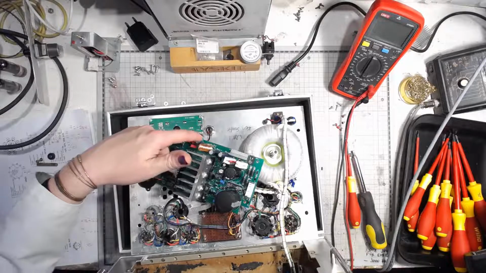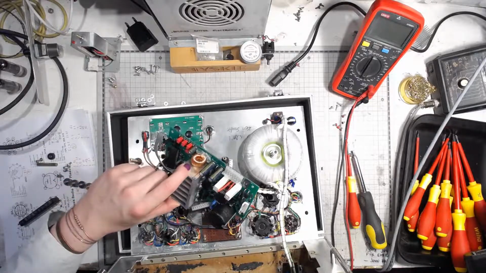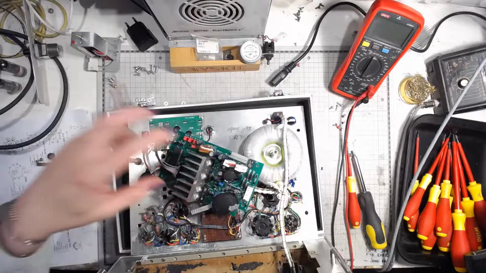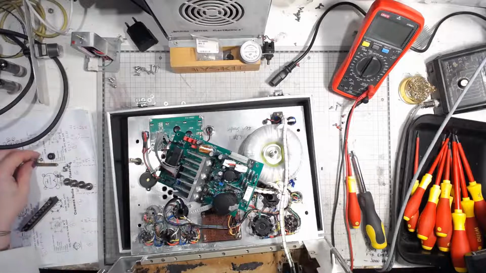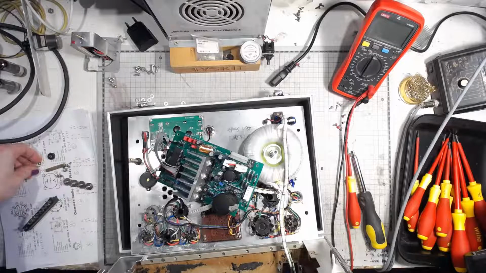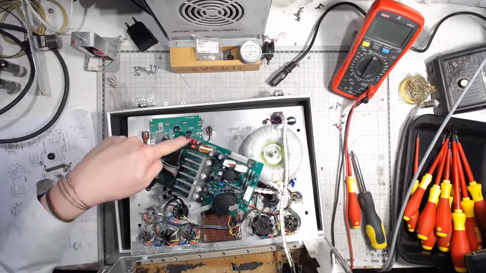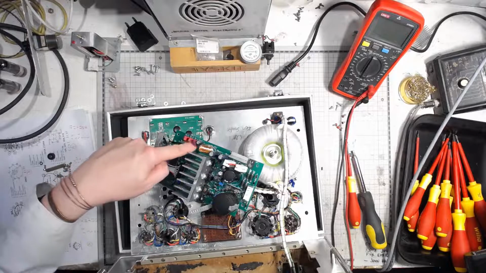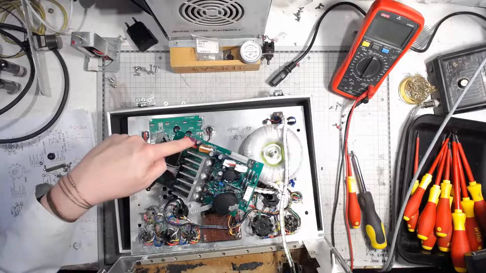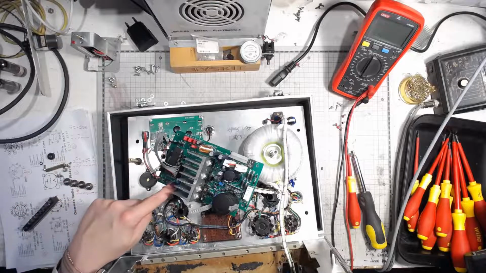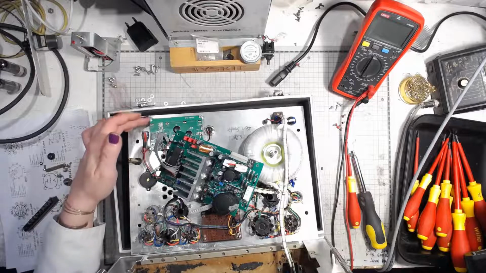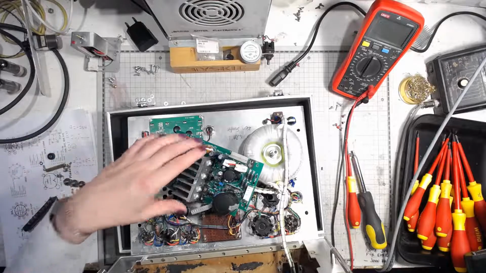This coil together with the capacitor, those capacitors and this diode, it's for the voltage converter on the heater supply. This is the voltage multiplier for the bias, the control grid voltage supply. This pot is for adjusting the contrast on the LCD.